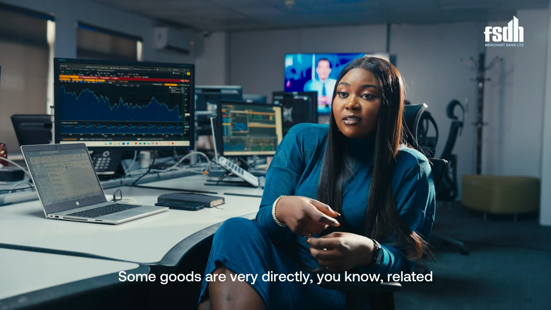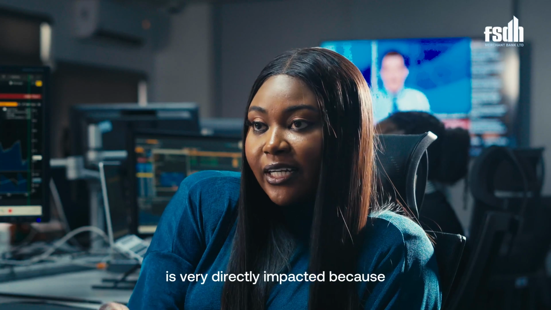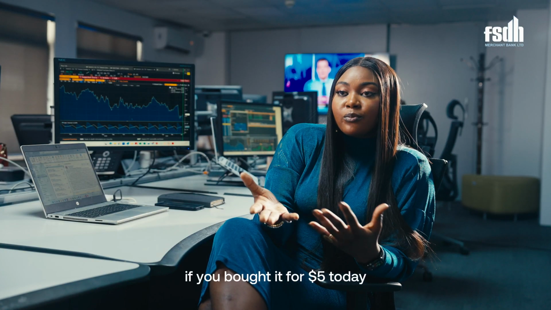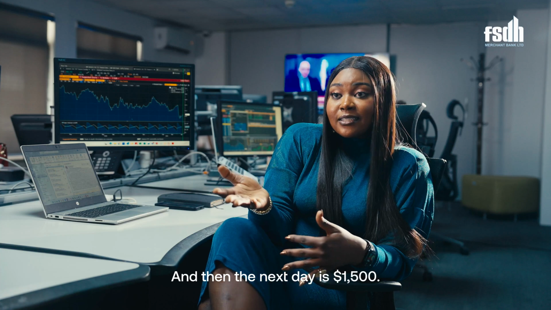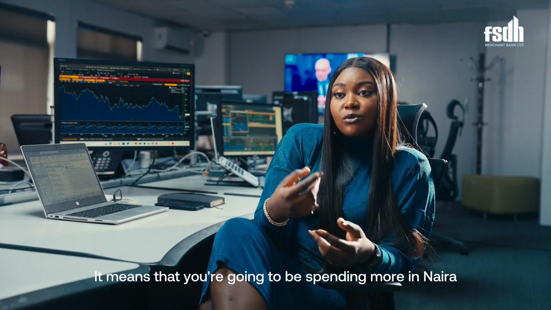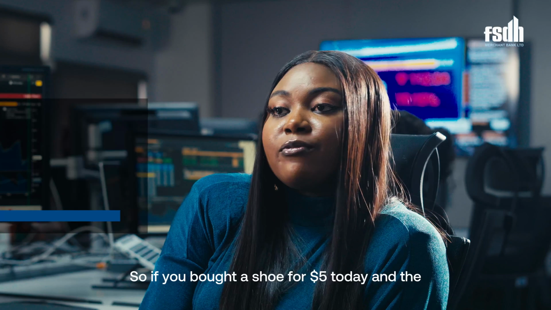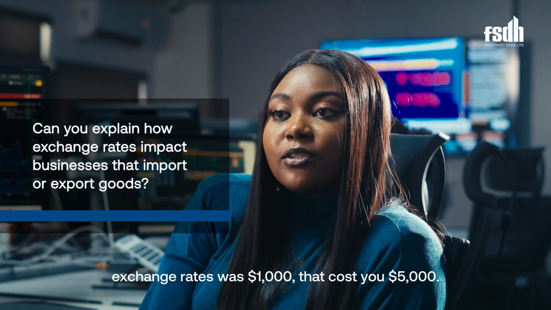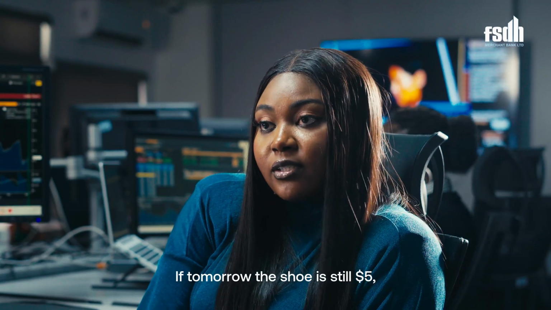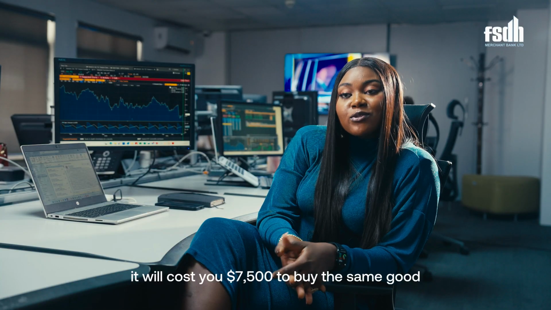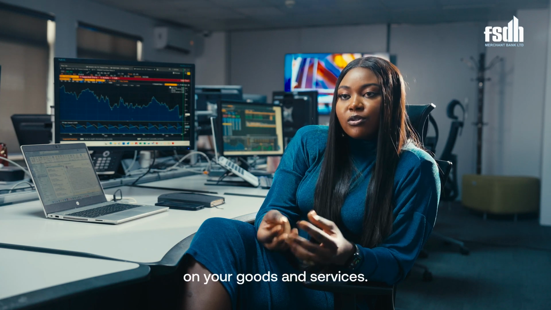Some goods are very directly related to exchange rate movements. The shoes, the bags, the clothes that you're importing are very directly impacted. If you bought it for $5 today, and the exchange rate the day you bought it was 1,000, and the next day it is 1,500, it means you're going to be spending more in Naira to afford the same goods that you bought the previous day for cheaper. So if you bought a shoe for $5 and the exchange rate was 1,000 Naira, that cost you 5,000 Naira. If tomorrow the shoe is still $5 but the exchange rate is now 1,500, it will cost you 7,500 to buy the same good you bought for 5K the previous day. So that's a direct impact on your goods and services.